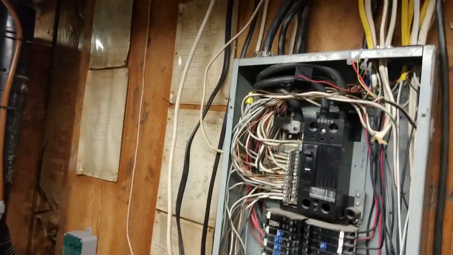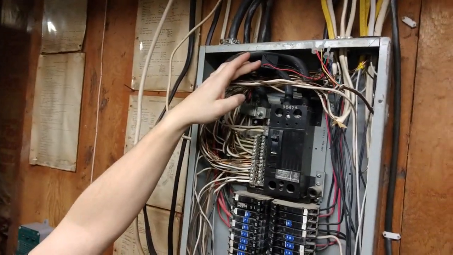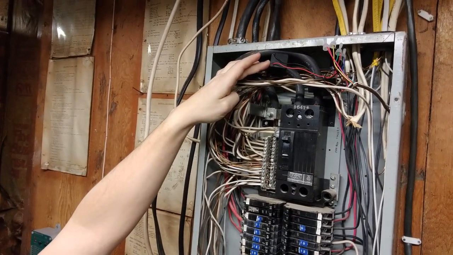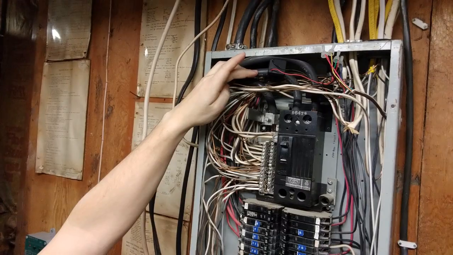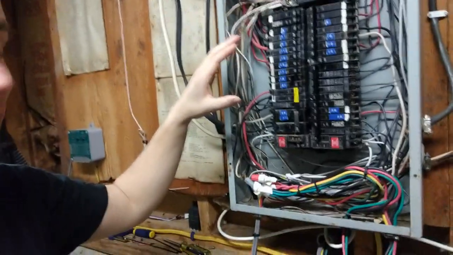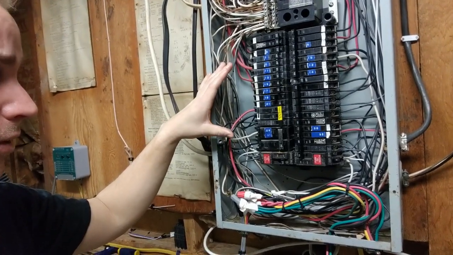Here we've got the cables coming in, and that's where we've got our CTs wrapped around. We had a hard time with that because the CTs are so small and the cable is so big. We got 3/0 cable here. It comes into our main breaker and then gets distributed into all these branch circuits.